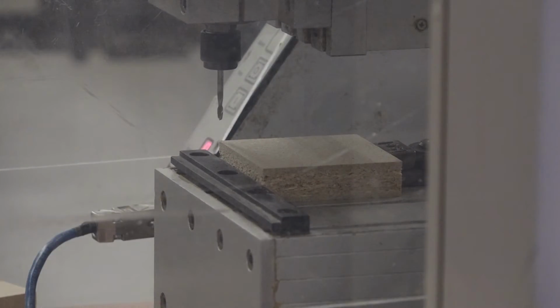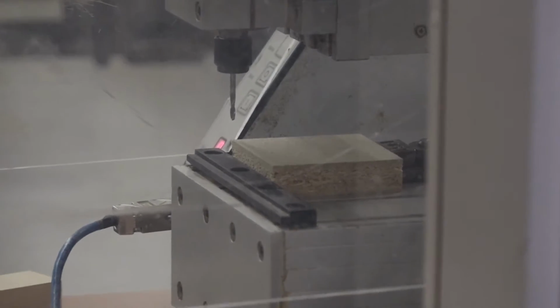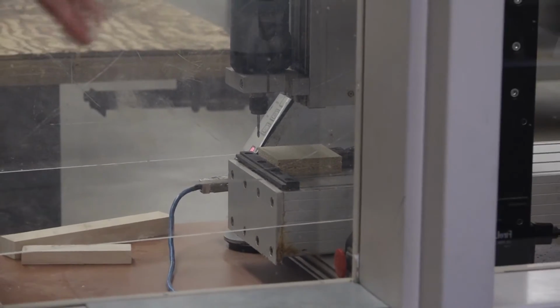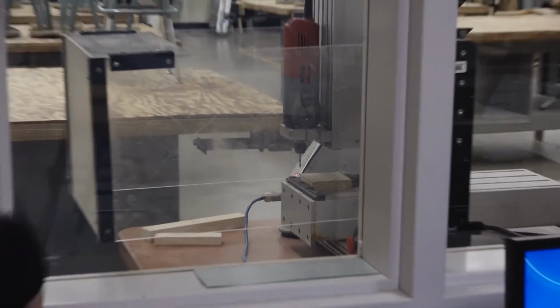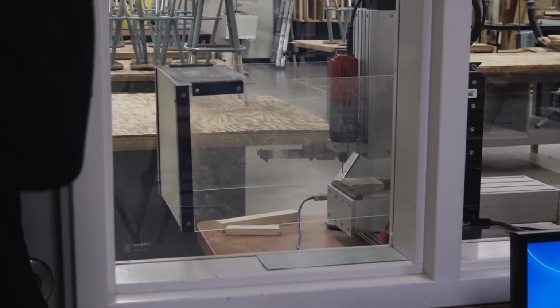Okay? So what I'm going to do is I'm going to go out there. You can just watch me through the window here. I'm going to go out there and reset the bit down to the wood, and we're going to cut it for real. When I go out there, I'm going to kill the power so it's easy to turn the hand wheels. I'll move it and I'll turn the power back on.